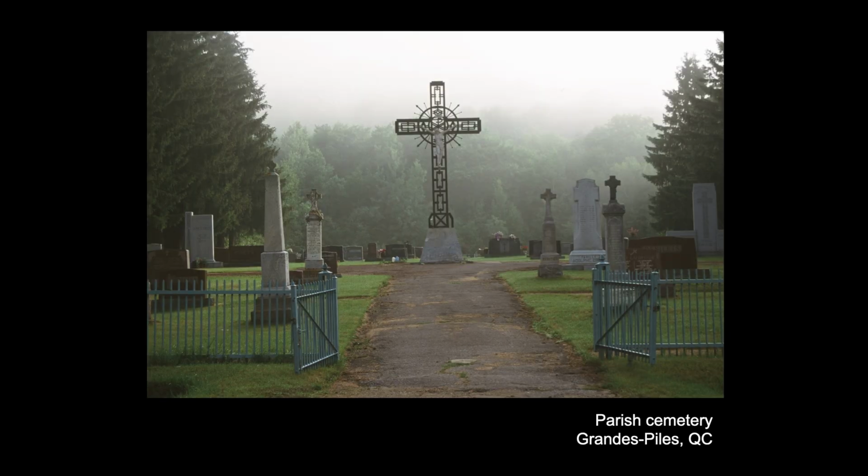This cemetery in rural Quebec represents a second category, the vernacular or cultural landscape. The designers of this category of landscapes are usually anonymous and are not professionals. Instead, they're people who have worked for a long time within an existing cultural tradition that they have absorbed and are comfortable with.